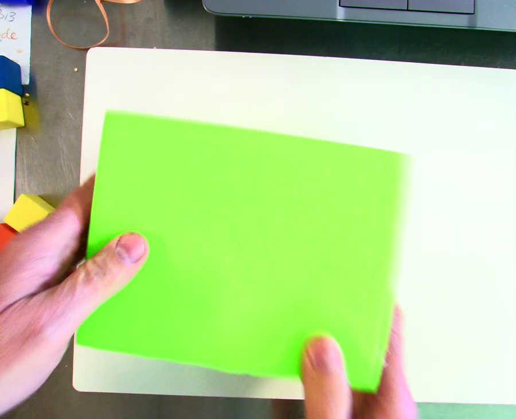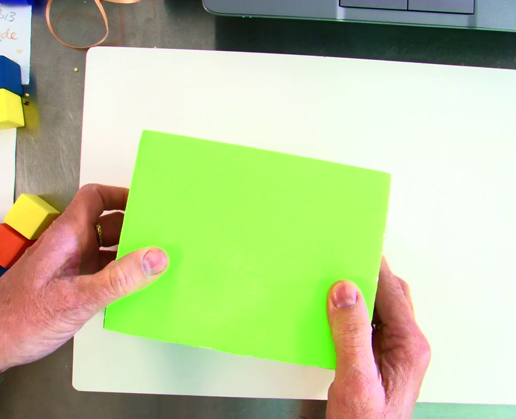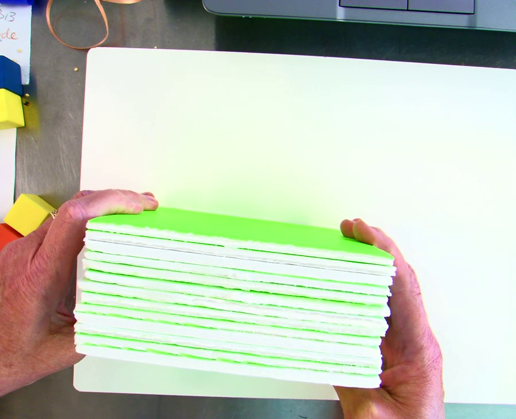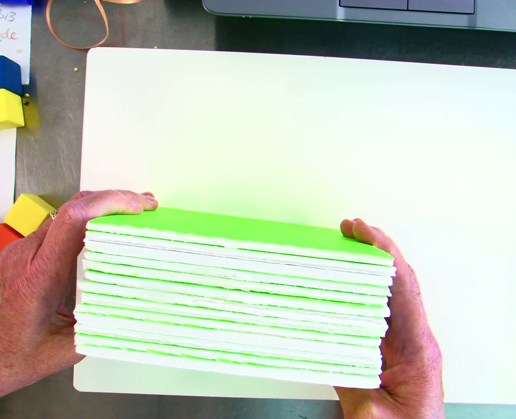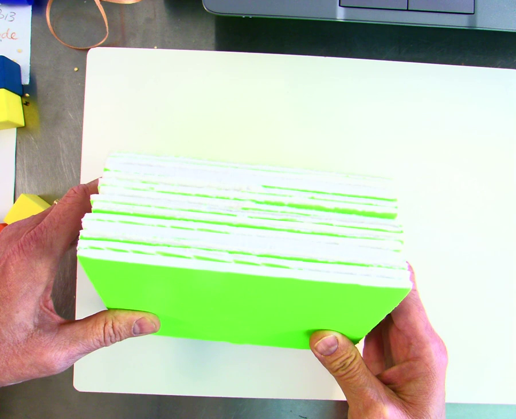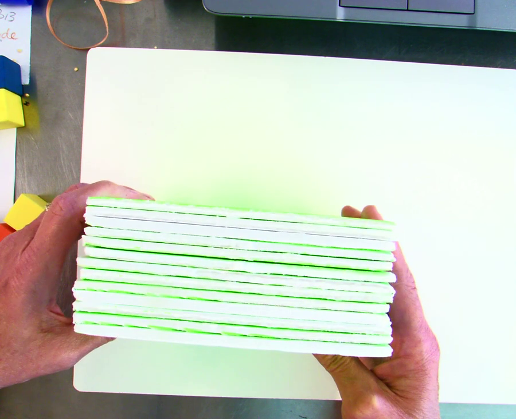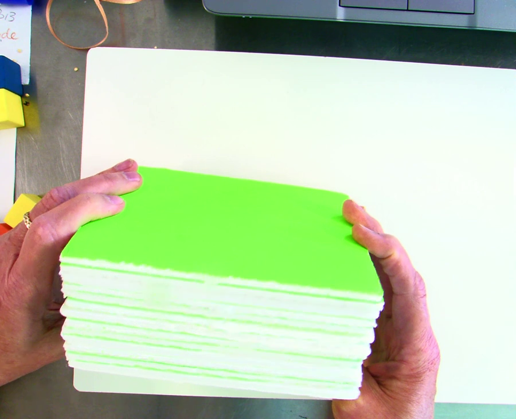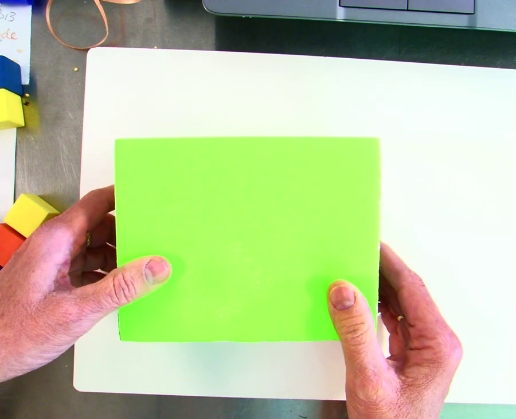More and more and more, till it's infinite. Finally, there's thickness. It's like a mystery that you'll explore more when you get to calculus. But for right now, we can just observe that, oh my goodness, we did finally get some thickness.